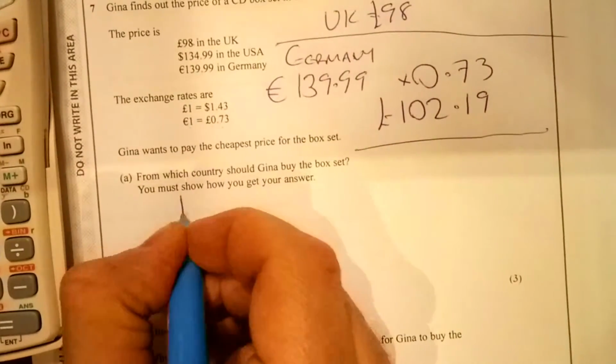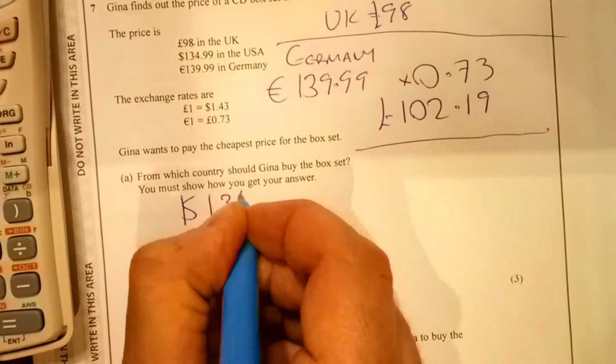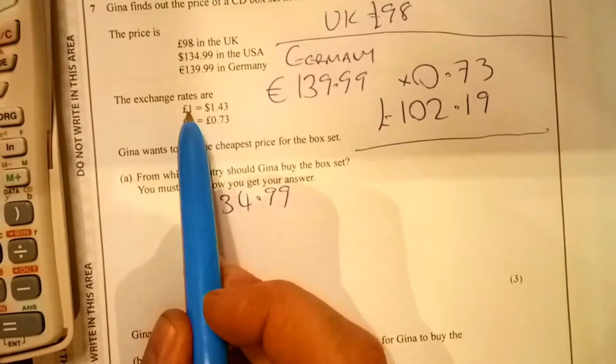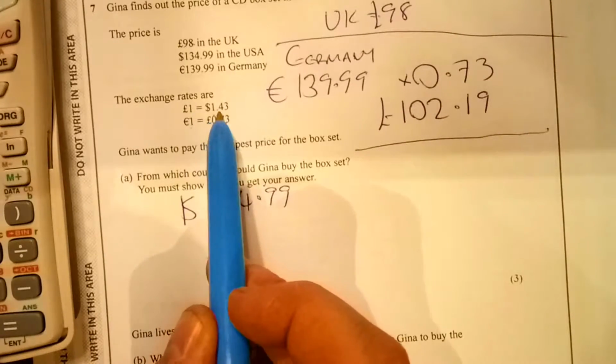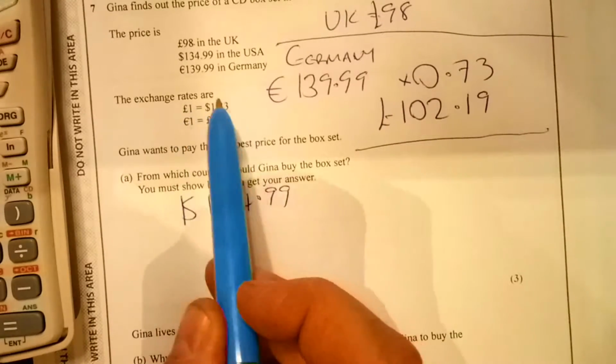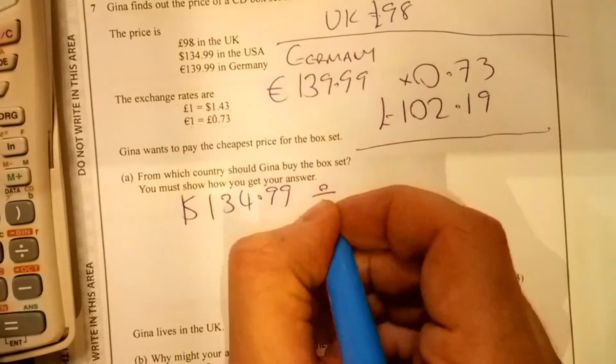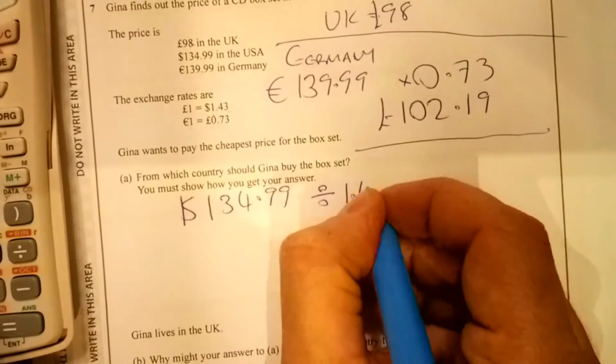Now for America, it's $134.99. Here, I've got £1 equals $1.43. Previously we timed, because we saw it going right. So here we've got to do the opposite. We actually have to divide it by 1.43.